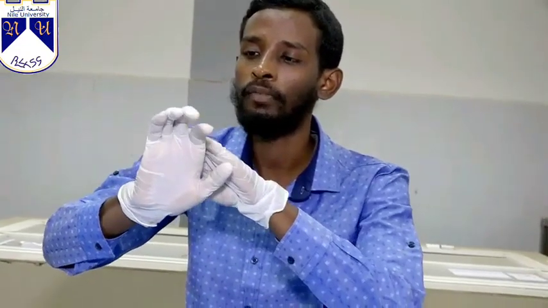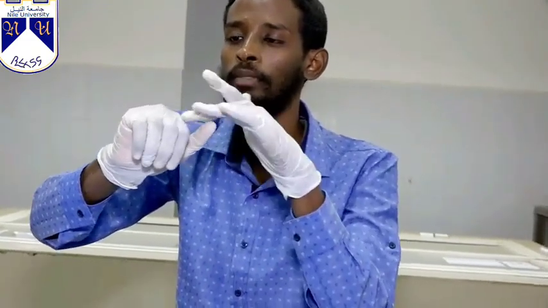Then we move to talk about the lumbrical muscles. The lumbrical muscles cause flexion of the metacarpophalangeal joint, this flexion of the metacarpophalangeal joint, and extension of the interphalangeal joint. This is the extension of the interphalangeal joint. Okay, this is the interphalangeal joint extension and flexion of the metacarpophalangeal joint. See, metacarpophalangeal joint. Okay. This is regarding the movements of the hand.